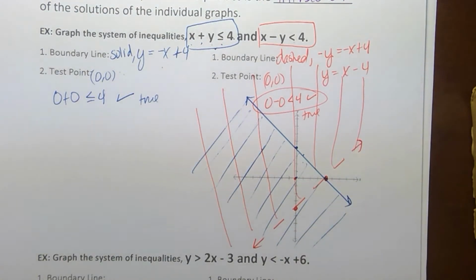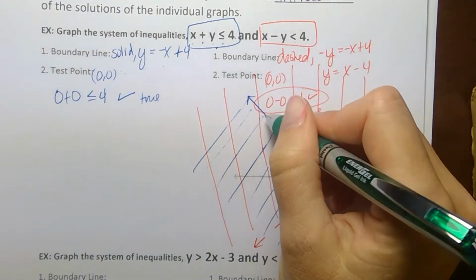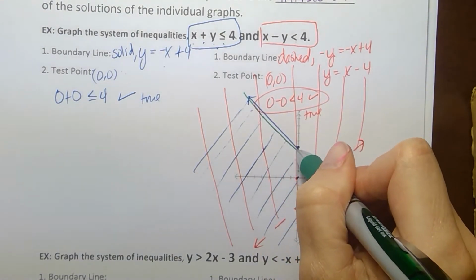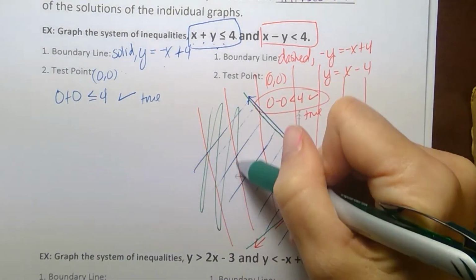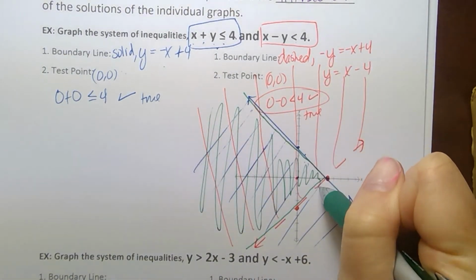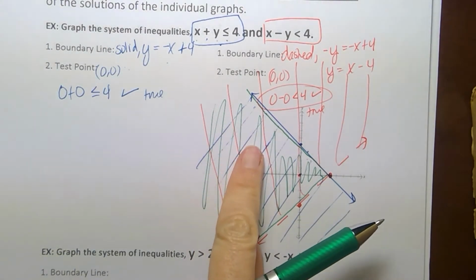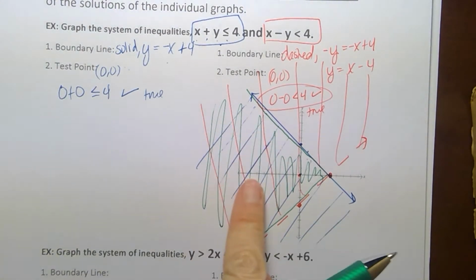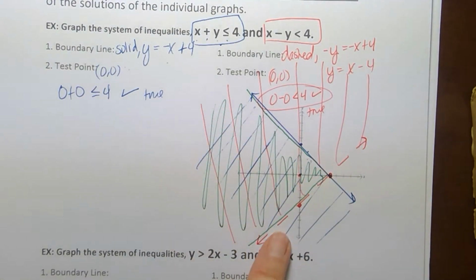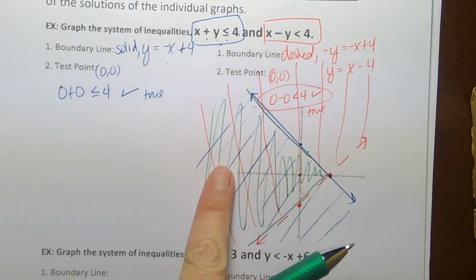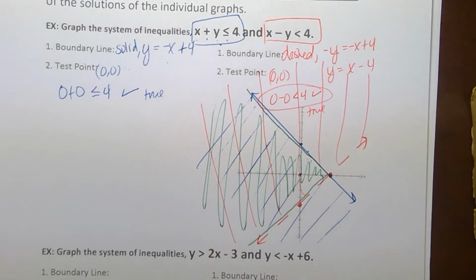And can you see where those shadings overlap? The solution set to the system is this quadrant where they are both shaded. That's the solution to the system. So in my math lab, you're just shading this quadrant. You're graphing your boundary lines. One is solid, one is dashed or dotted, and then you are choosing to shade this quadrant.